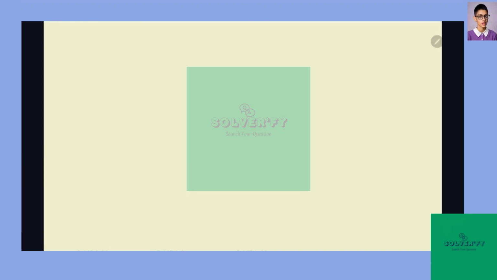In this problem, we have two vectors that each have magnitudes of 3 meters, and the direction of one of the vectors is going to be 30 degrees.